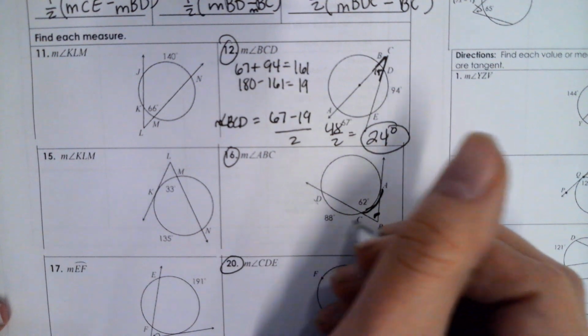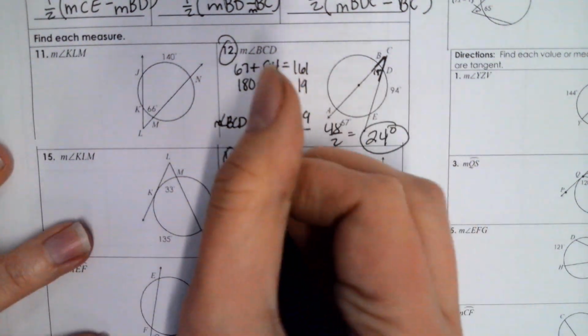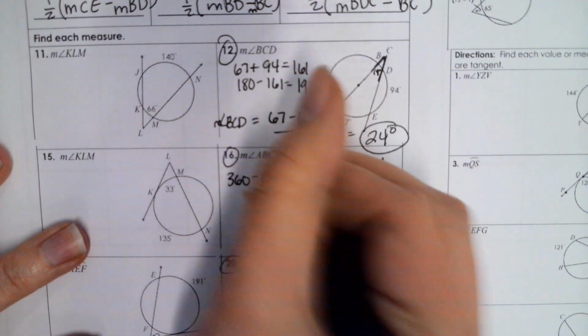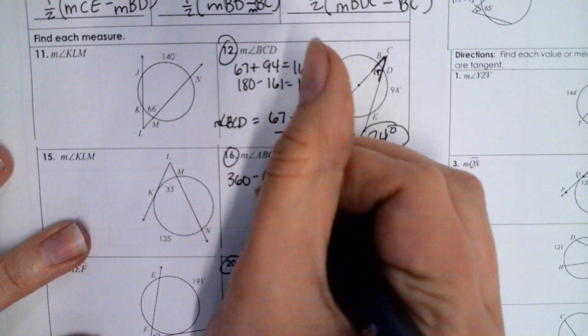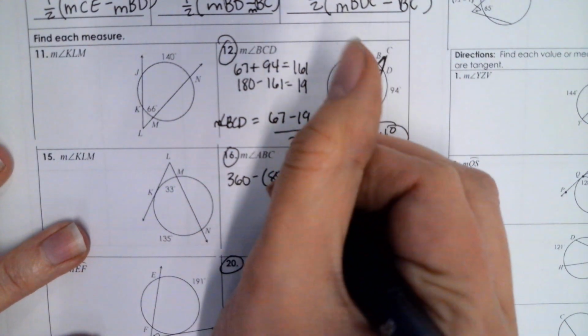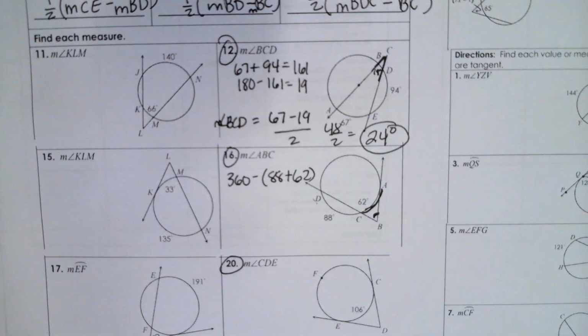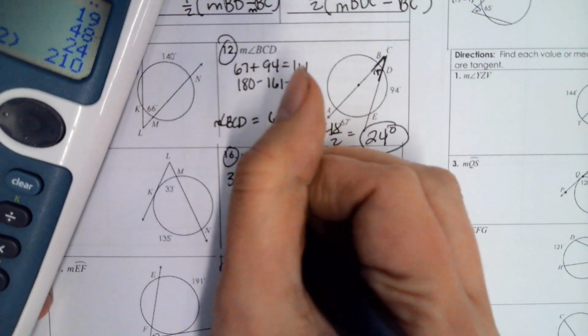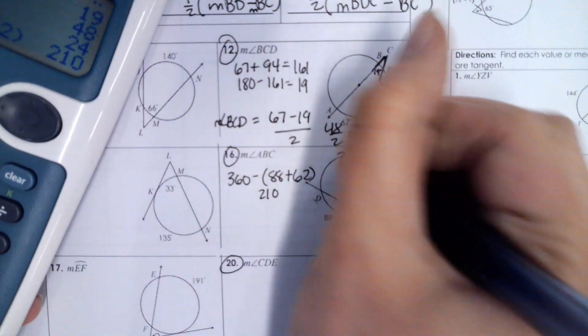So we're going to take 88 and 62, and subtract it from 360. I'm going to do it in one fell swoop on my calculator using the parentheses. I get 210. So that's the outside arc.